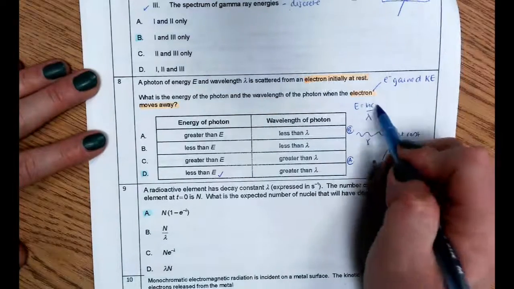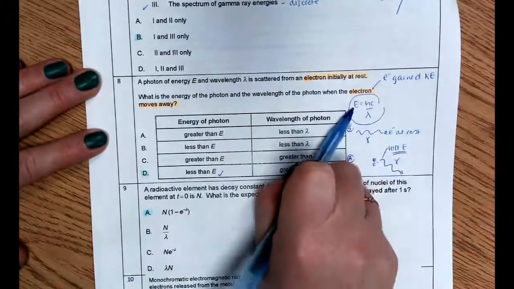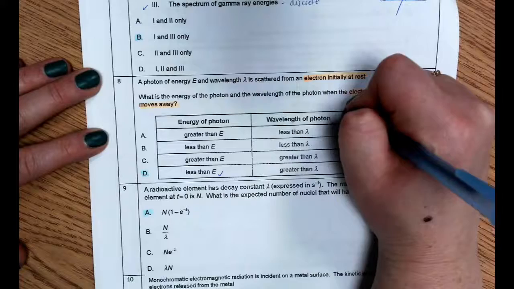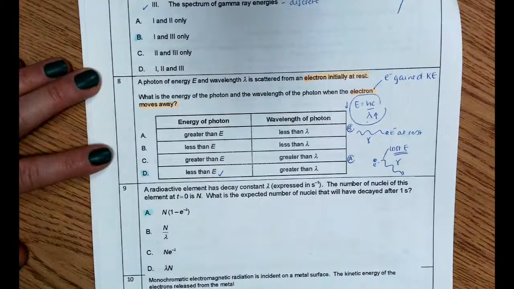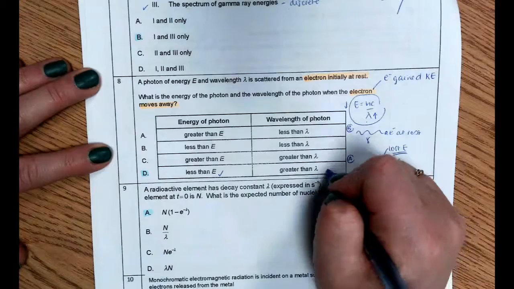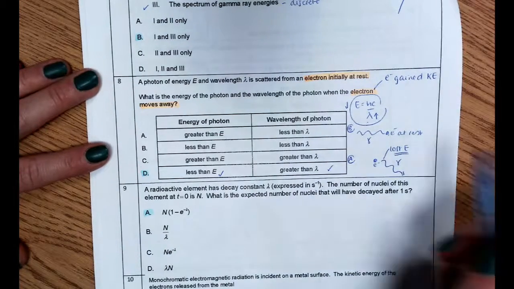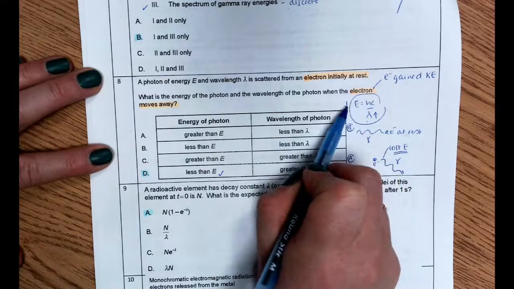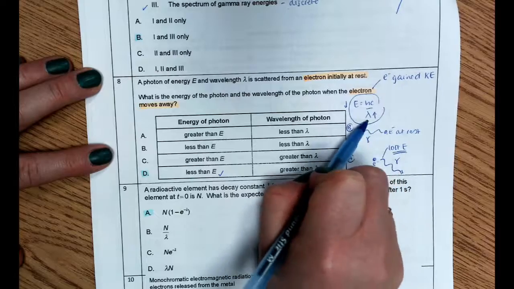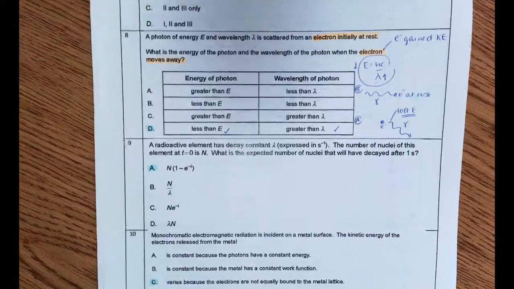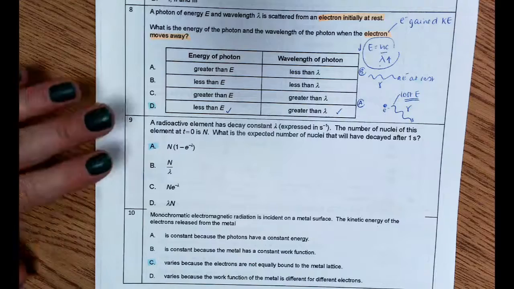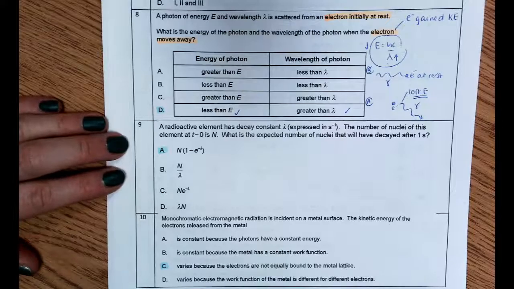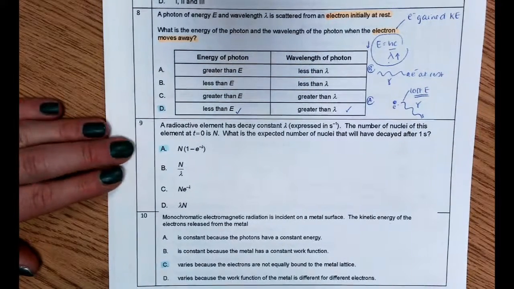Okie dokie. Number 9, a radioactive element has a decay constant lambda expressed in per second. The number of nuclei in this element at t equals 0 is n. What is the expected number of nuclei that will have decayed after 1 second? Let's write our equation that we get given in our data booklet. N is n naught e to the minus lambda t. This n in the equation that you're given in the data booklet is how many are undecayed. So how many of the original radioactive particles are undecayed at time t.